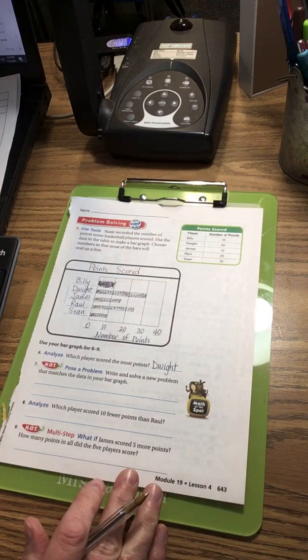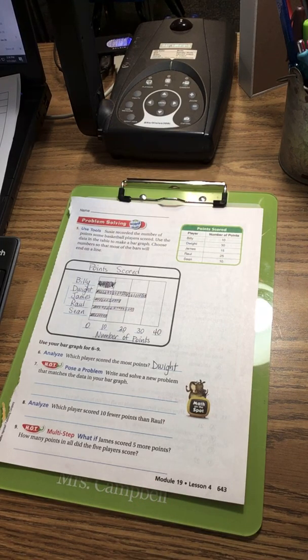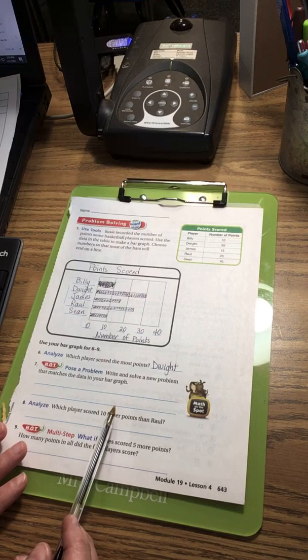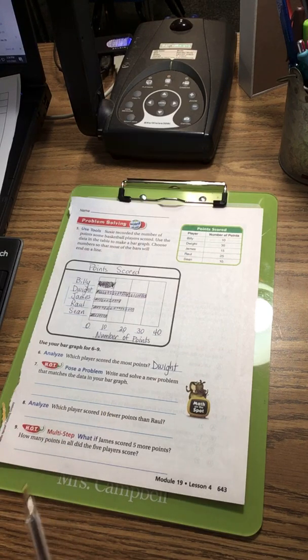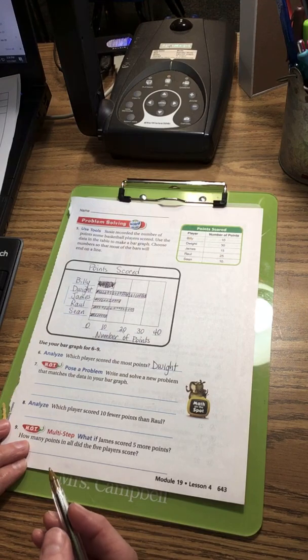And then it says, write and solve a new problem that matches the data in your bar graph. Okay, now this one doesn't matter if it's an addition or subtraction problem. I know some of y'all on your homework, at least in my class, when you had to write one of these questions, it asked for a subtraction problem and a word problem to go with it. So make sure you do that. This one doesn't say whether you have to add or subtract. You just have to use the information that's up here.